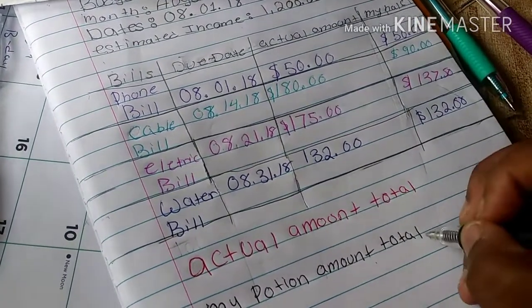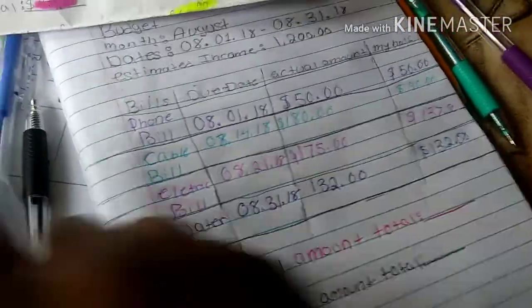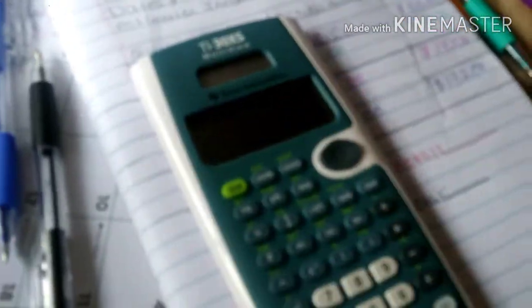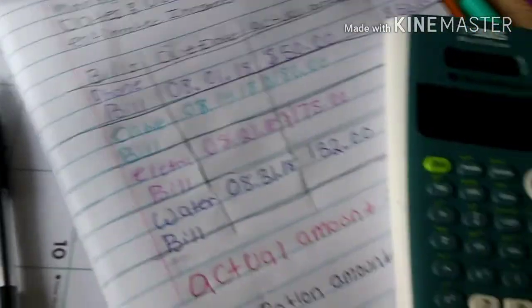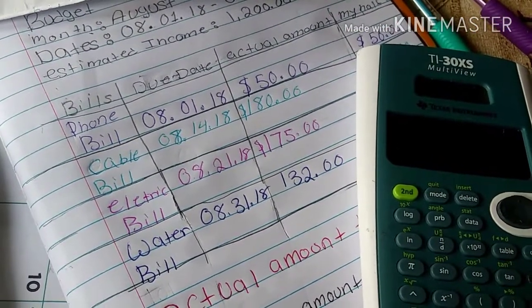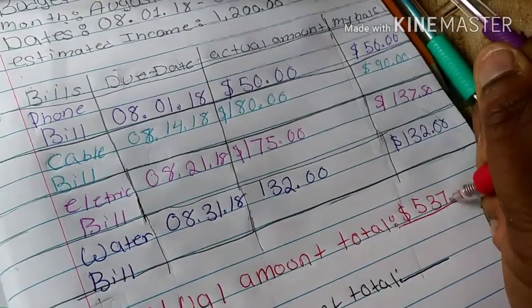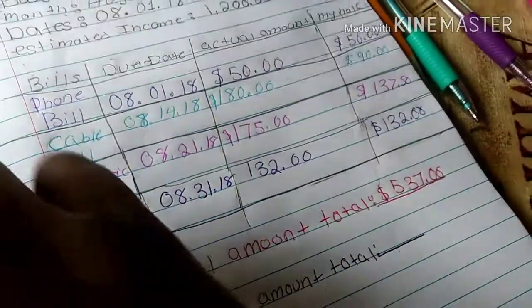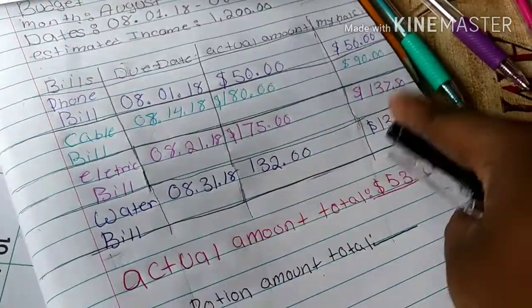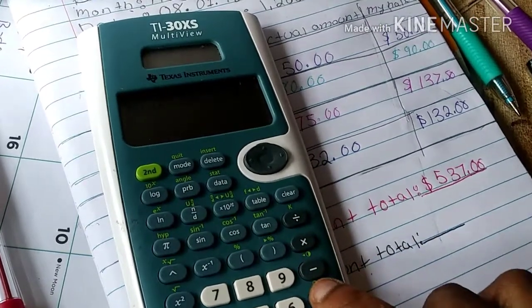So right now I have the actual amount that I'm going to add up using my calculator, and then I'm going to add up my portion of the bills. So now that I've added up all of the actual amount, it should come around to about $537, and now I'm going to add my portion side, which should come around to about $409.50.